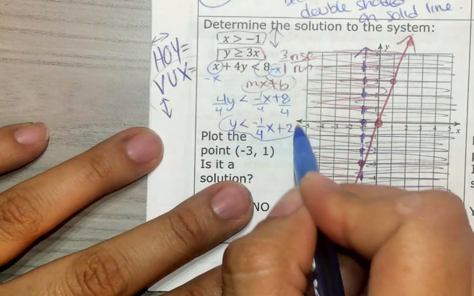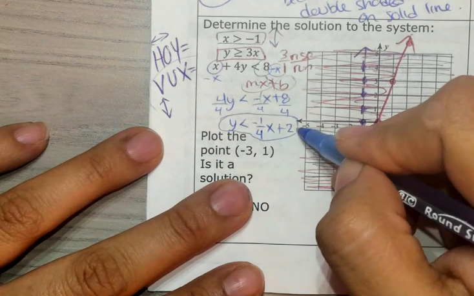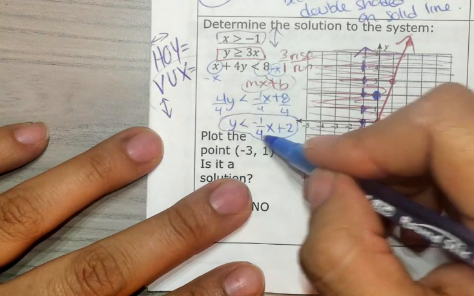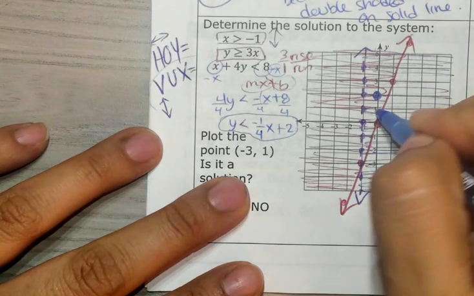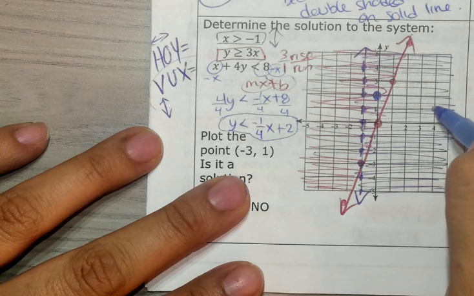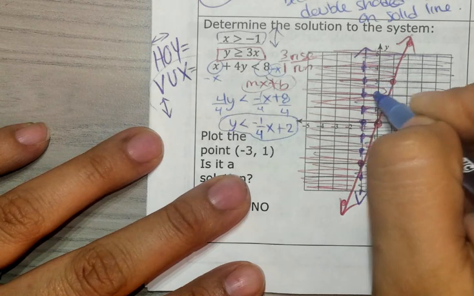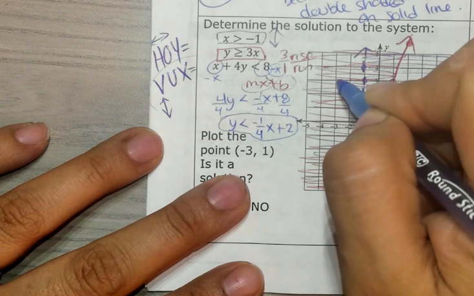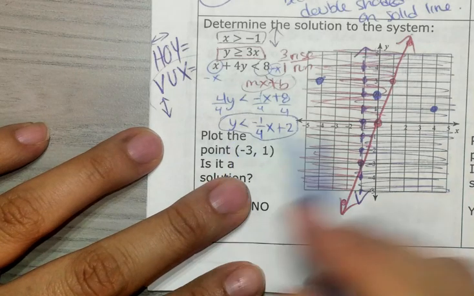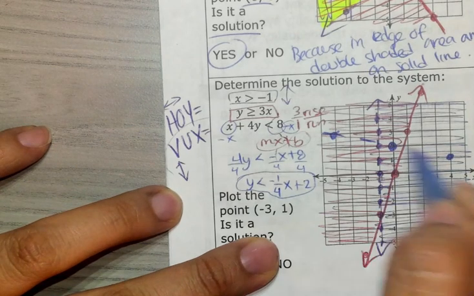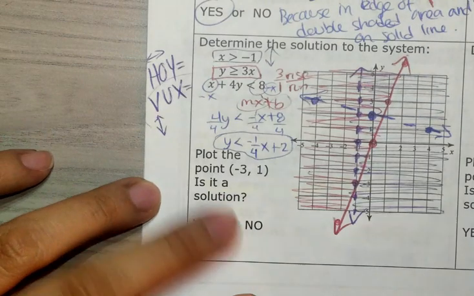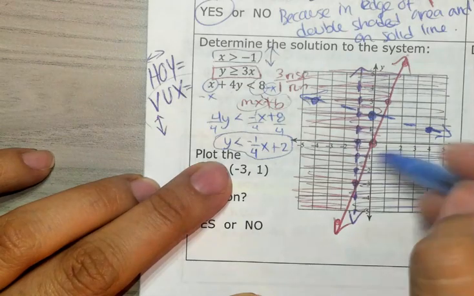So we're graphing this line. +2 is your y-intercept. -1/4 is your rise over run. Down 1 across 4, and then up 1 and across 4. This inequality is not equal to, so it's dashed. And then is less than, so we're going to shade below.